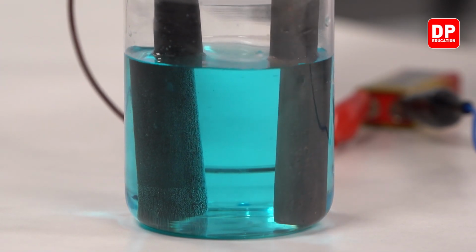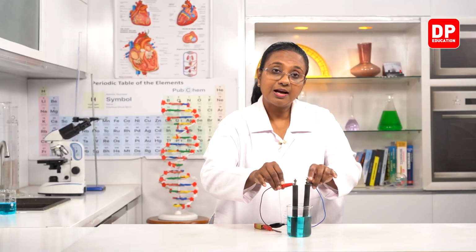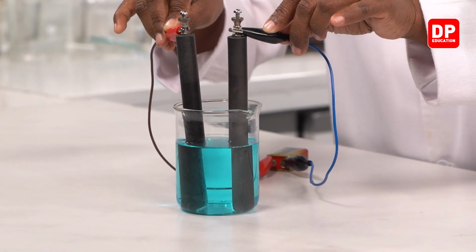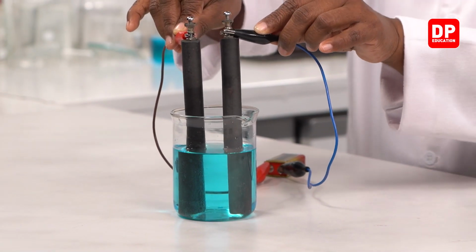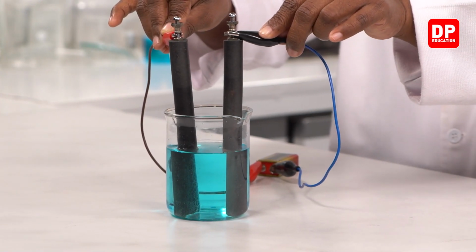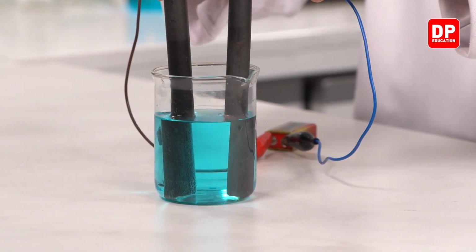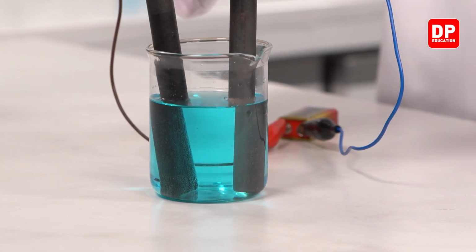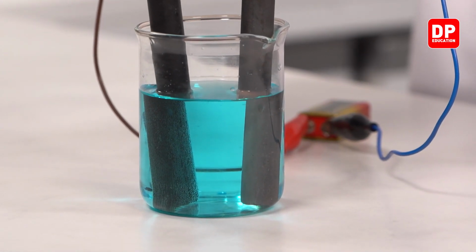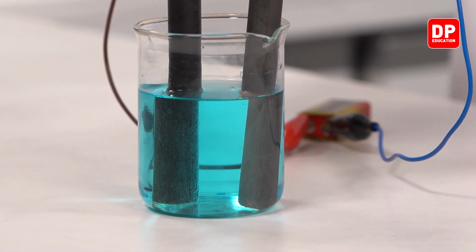Near the negative electrode, this is the cathode, that is with the black color clip, near the cathode also you all can see a slight color change now. You can see a light brownish color layer forming near the cathode, that is the negative electrode. And near the positive electrode, that is the anode, you can see the liberation of gas bubbles. Can you all see those changes clearly?